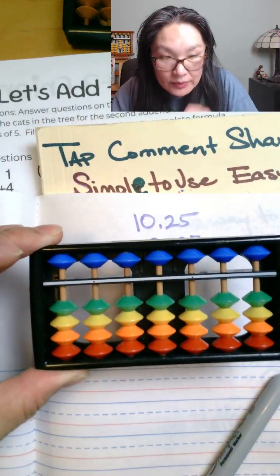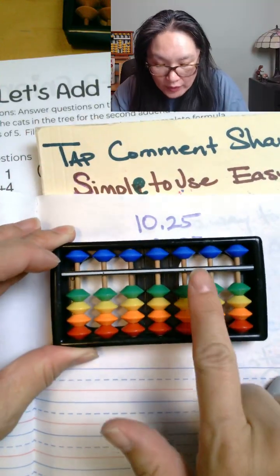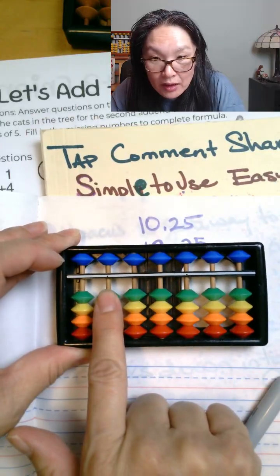These indicators tell me that we're sectioning off. So we have our ones, and then this will be our thousands.